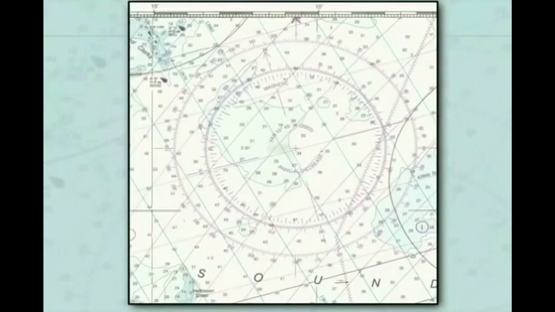Notice the compass rose on your chart will give you your degrees in directions true on the outer circle and degrees magnetic on the inner circle, and in the center, the actual variation or difference between the two for where you are and the amount it changes every year.